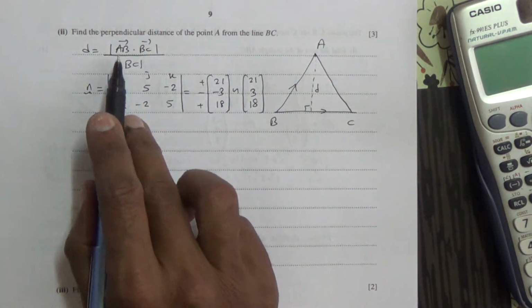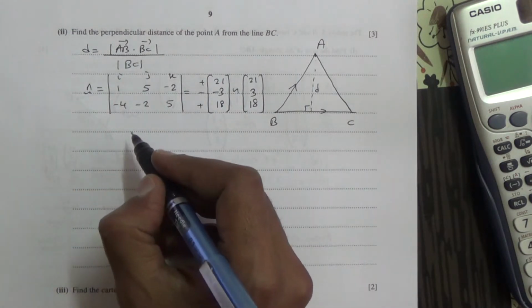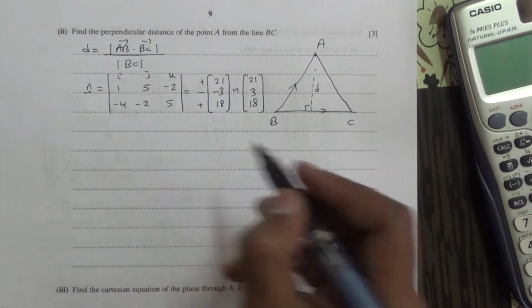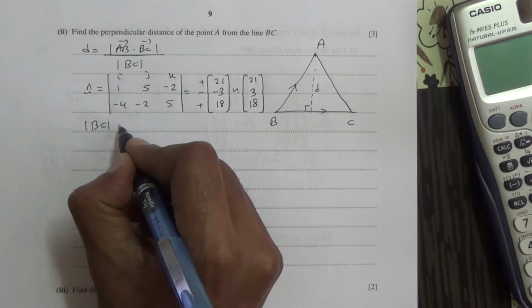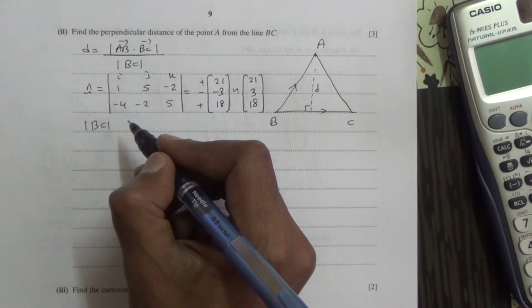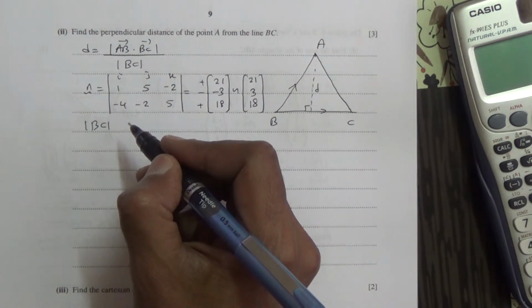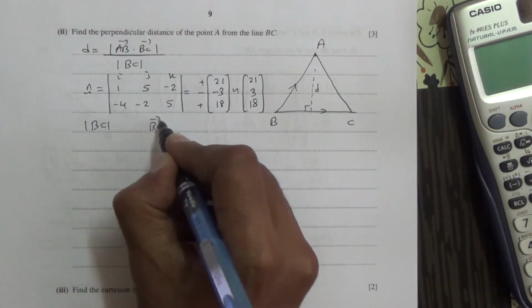Now this is the cross product of AB and BC. We can find their magnitude in a moment. We did find the magnitude of BC in the earlier part of the question. BC, did we find BC? I don't think we have found BC. So let's find the vector BC first.